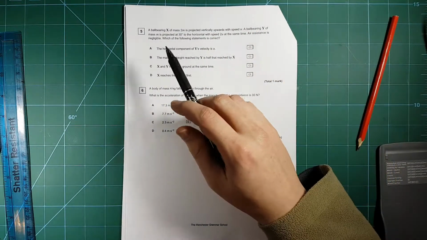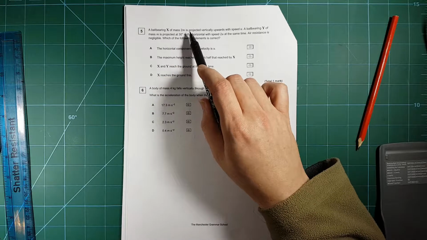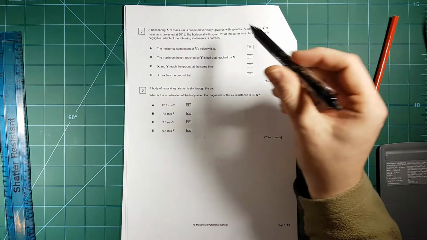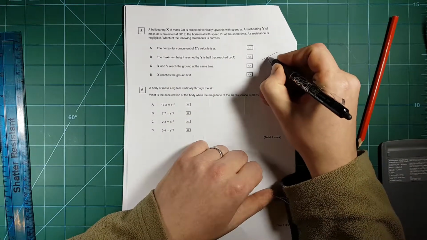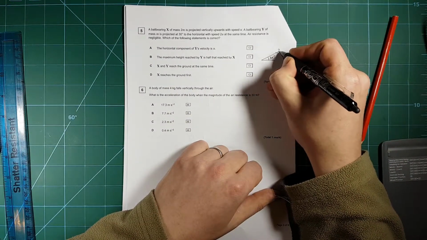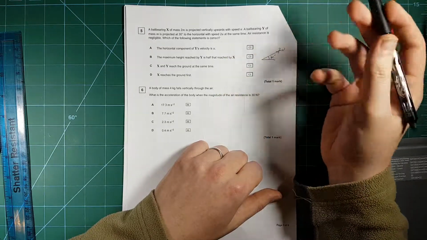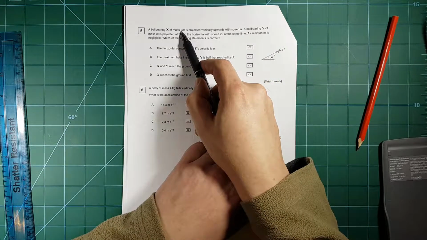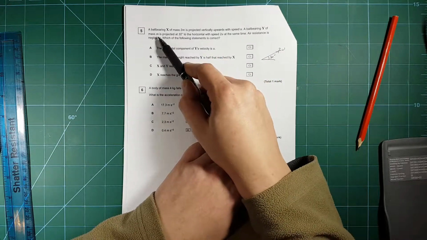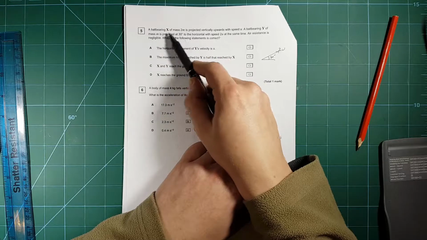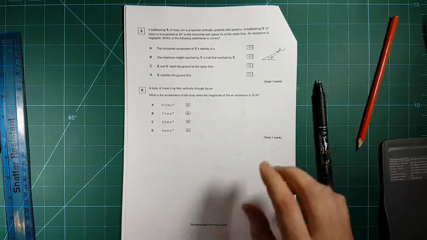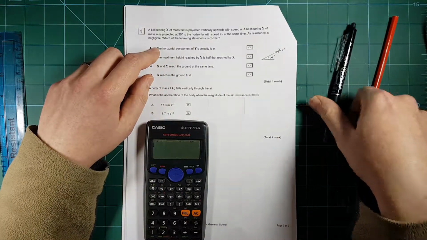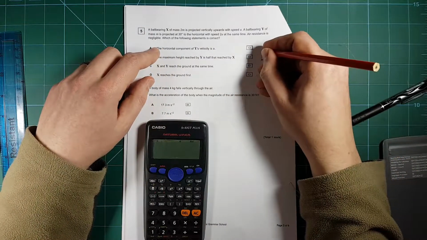5. A ball bearing of mass 2m is projected vertically upwards with the speed of u. A ball bearing of mass m is projected at 30 degrees to the horizontal with a speed of 2u at the same time. Air resistance is negligible. Which of the following statements is correct? Well, firstly, you should know that the mass is irrelevant because there's no air resistance. So firstly, we need to work out the vertical component of this here.